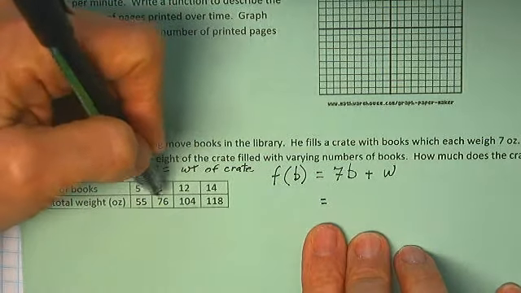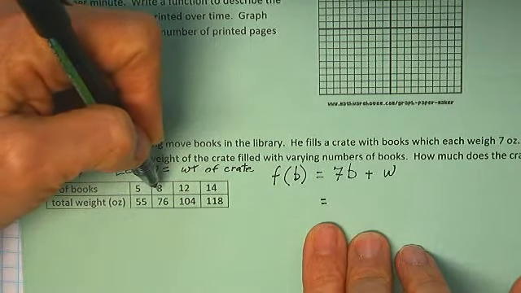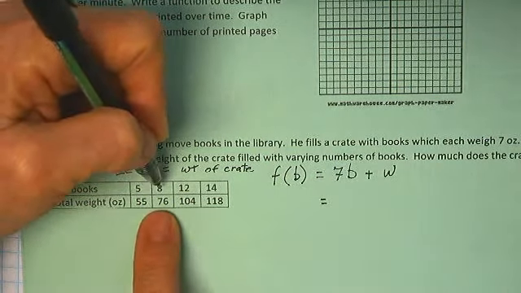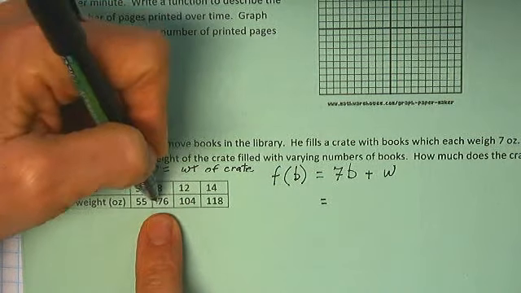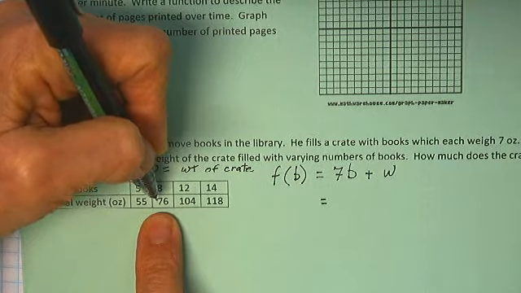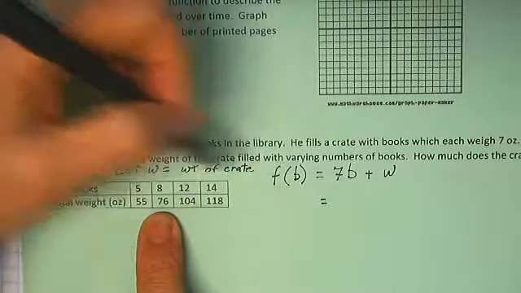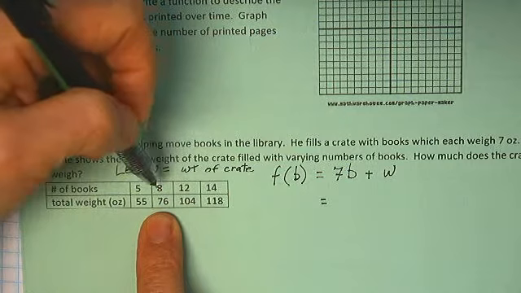So let's pick some number. I don't care which number. Okay, if we have 8 books, the total weight is 76 ounces. We could use any of these.